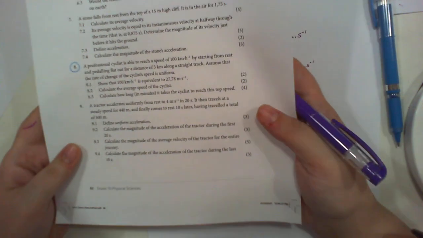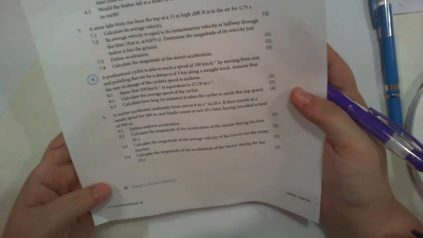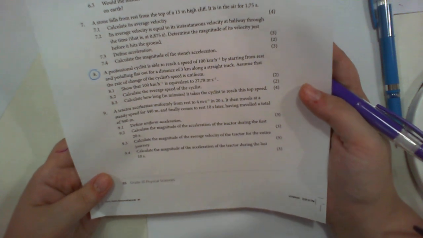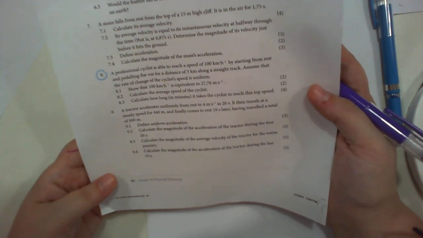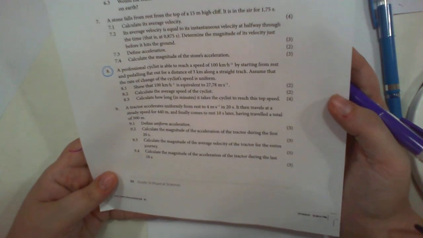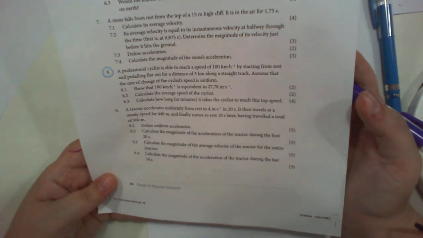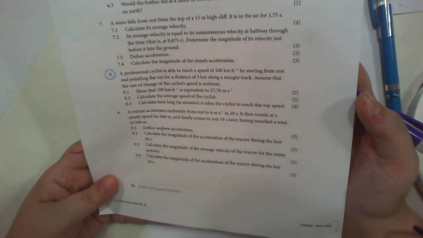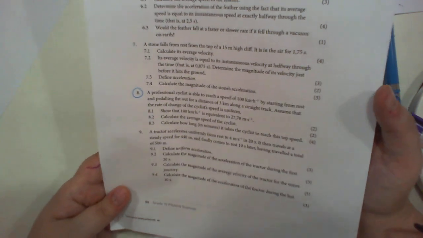A professional cyclist is able to reach a speed of 100 kilometers per hour by starting from rest and pedaling flat out for a distance of 3 kilometers along a straight track. Assume the rate of change of the cyclist's speed is uniform. Of course, rate of change of cyclist speed is your definition of acceleration. So you're saying he has constant acceleration.